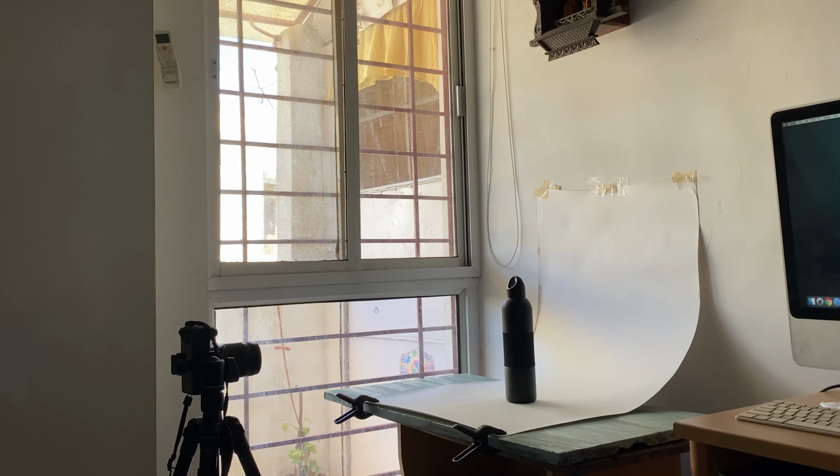Coming to the camera position now, as you can see, the camera is mounted on a tripod. The height of the camera is almost in the middle of the tripod. Another thing to note here is that the camera is parallel to the subject. This will help in getting the correct shape of the product. Camera tilting down or tilting up will cause distortion in the shape of the product.